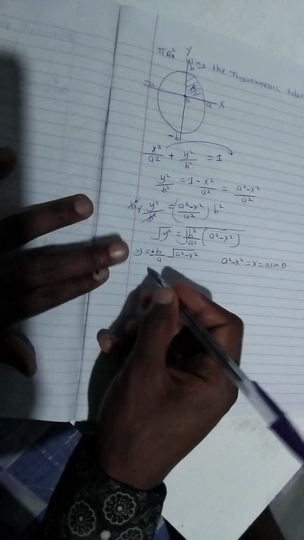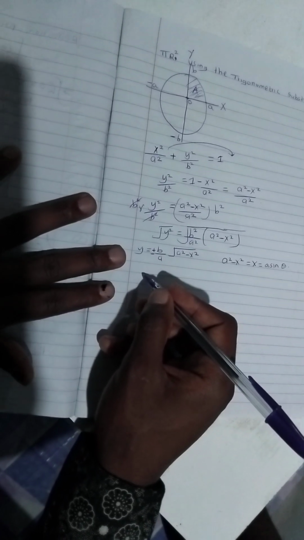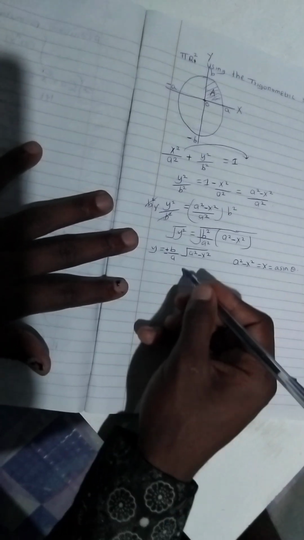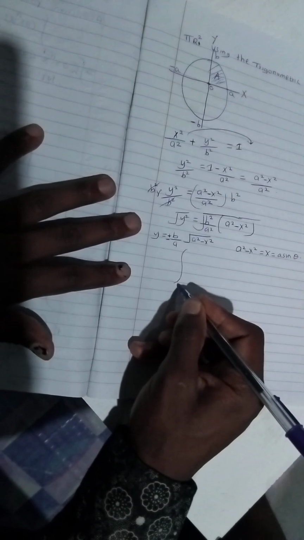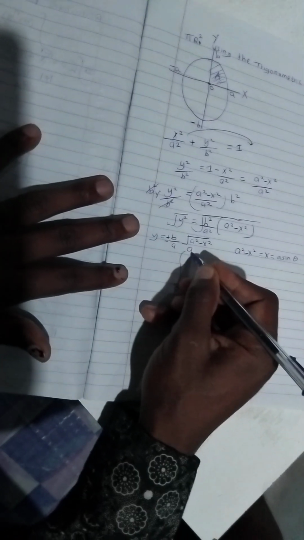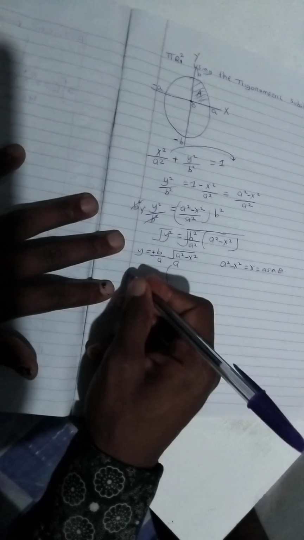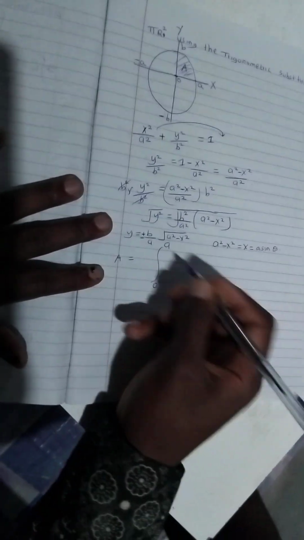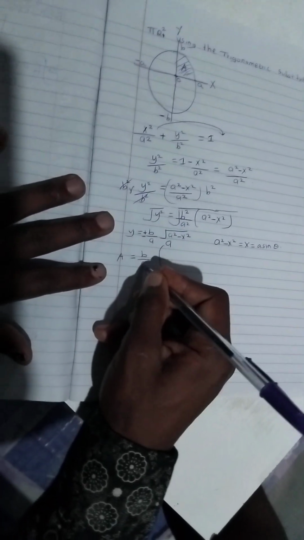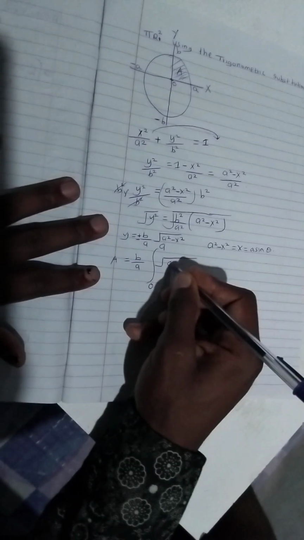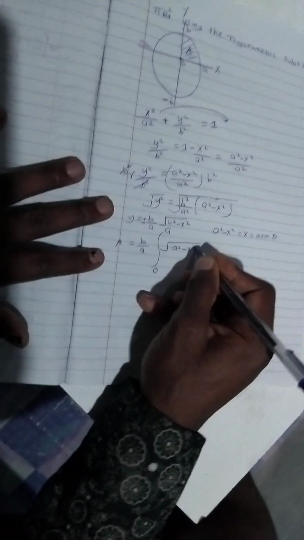Then from there, we shall now have our area. We are interested in the area, and to get the area of any given region, we use integration. We integrate from 0 to a. That is now our area, which is equivalent to b all over a, then the square root of a squared minus x squared dx.